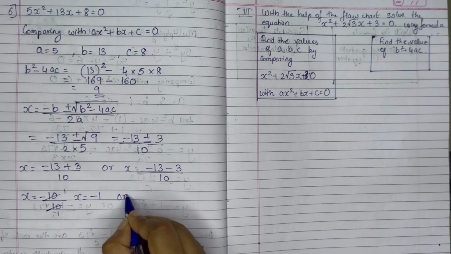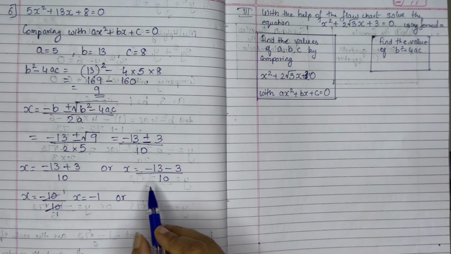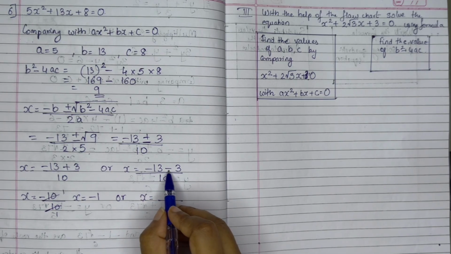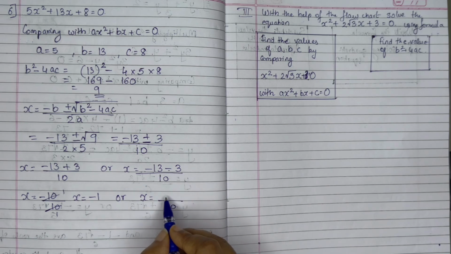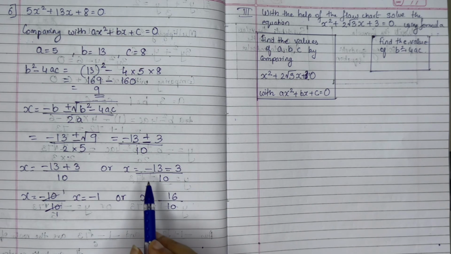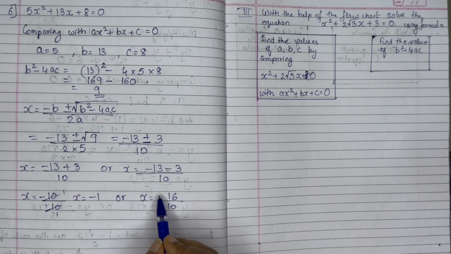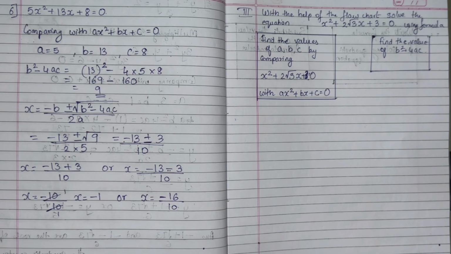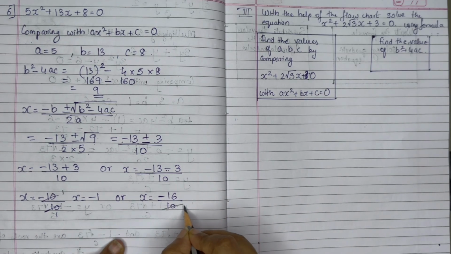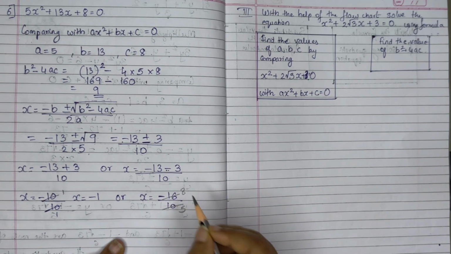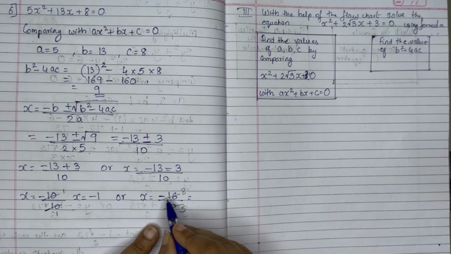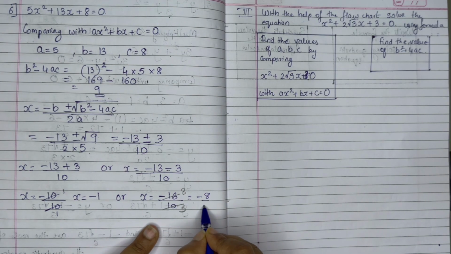Understood? Or now here x is equal to, keep this 10 as it is. Again minus into minus is plus. So 13 plus 3 will be 16. Okay, minus into minus is plus, so add the numbers, but later you have to see the sign of the greater number. 13 is greater, so put the minus sign. Now see, these two numbers we can reduce in 2 times table, right? 2 5s are 10 and 2 8s are 16. So what we get here is minus, don't forget the minus sign, minus 8 upon 5.